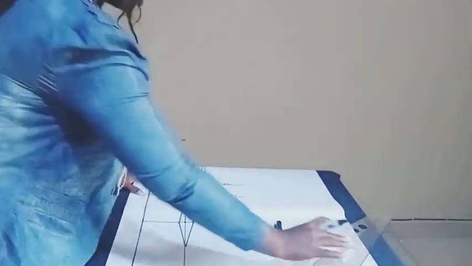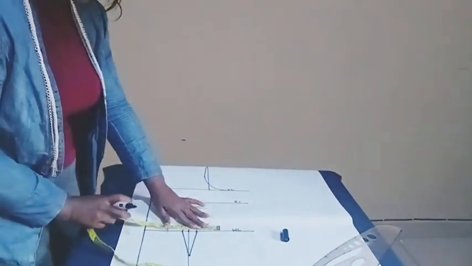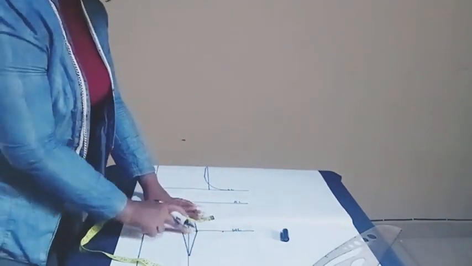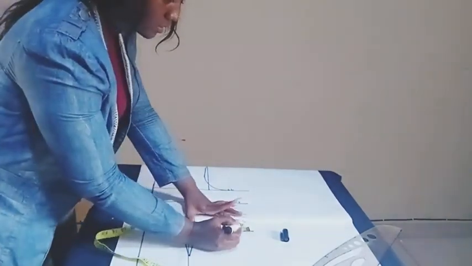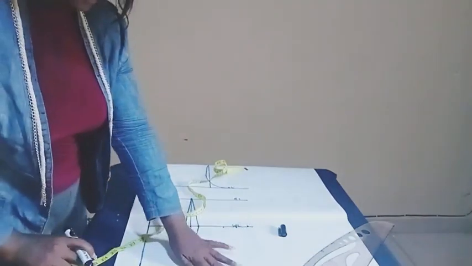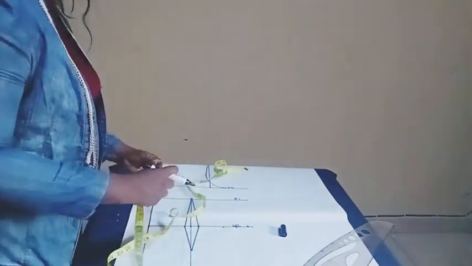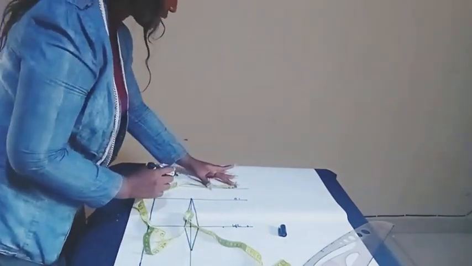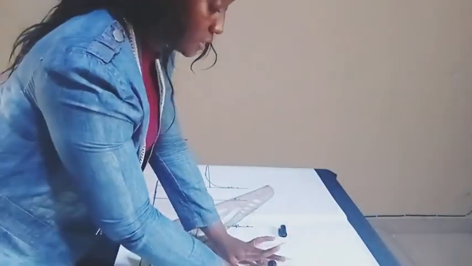My waist circumference is 7.5 inches. Then I'll replace my 1 inch that I took for that and my 1 inch allowance. So my hip is 40. I'll take 10 inches, then 1 inch allowance. Also 1 inch allowance for the bust. Then I'll connect all the lines together. I'll mark my 1 inch at my hip for the exaggerated hip.